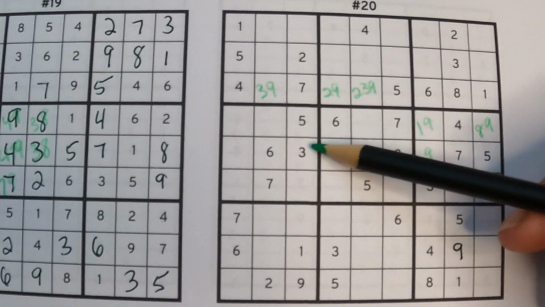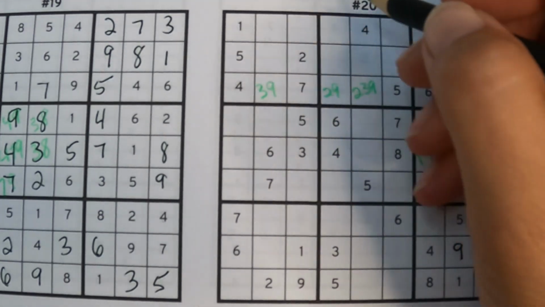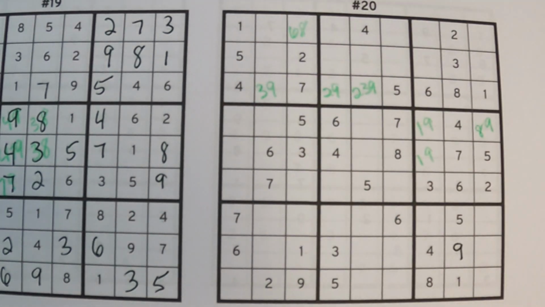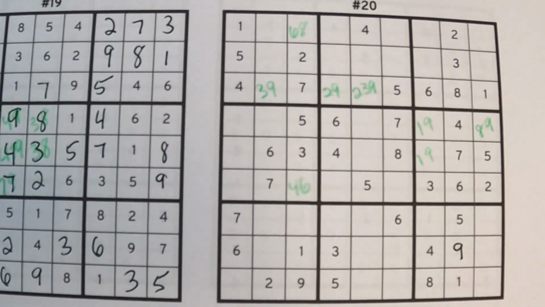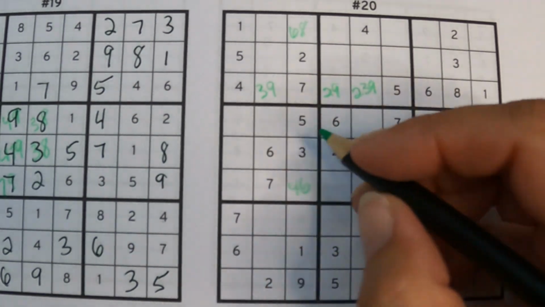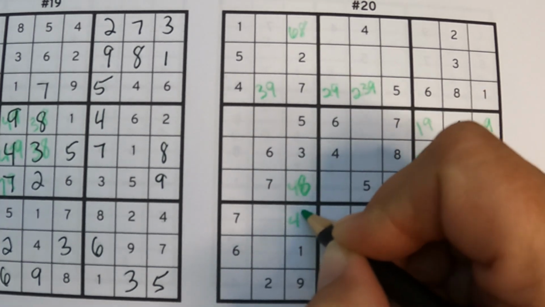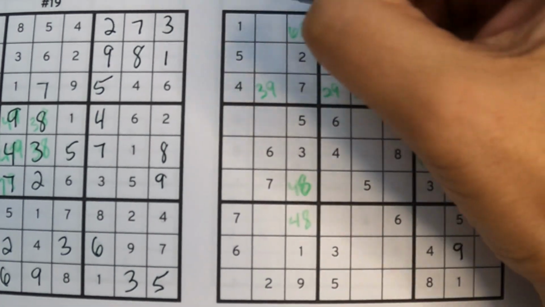For this column, we're missing 4, 6, and 8. We've got a 4 here, so 6, 8. 6 here, so 4, 6. 6 here, so 4, 8. And this would be 4, 8. So that means the only place our 6 can be in that column is here.